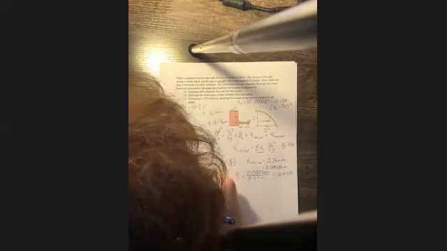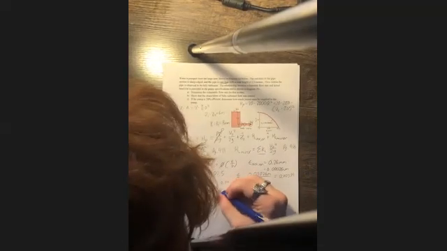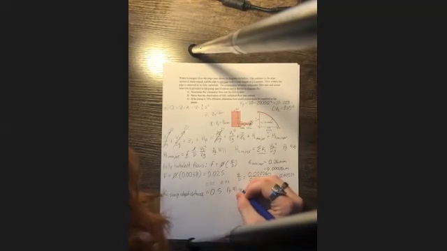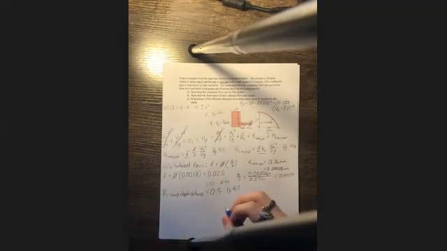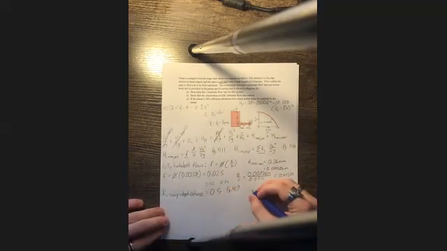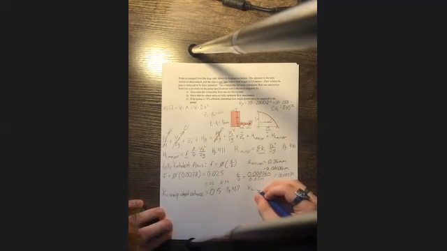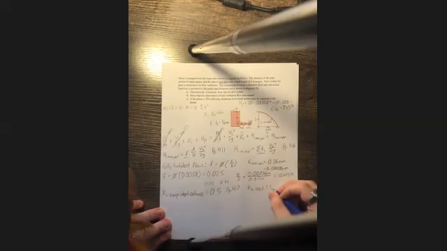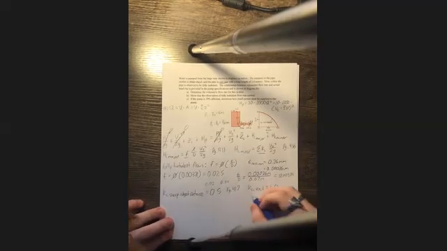So KL sharp-edged entrance equals 0.5, which can be found on page 417 of the textbook. Flip the page over, and KL of the exit equals 1.0, and this can be found on page 419.